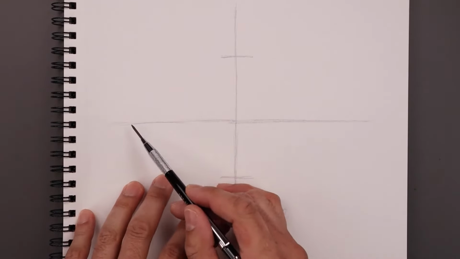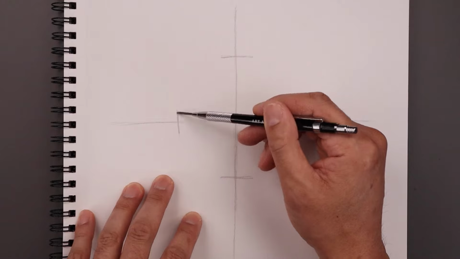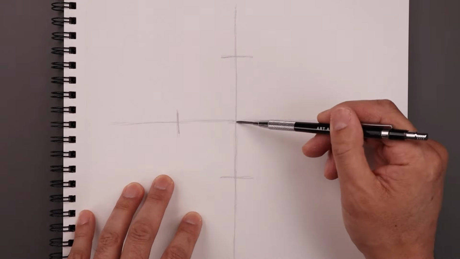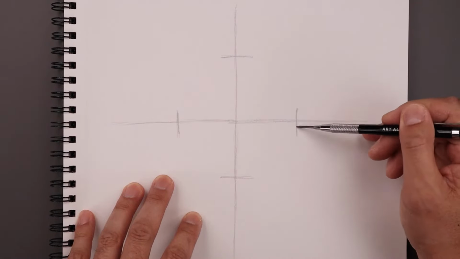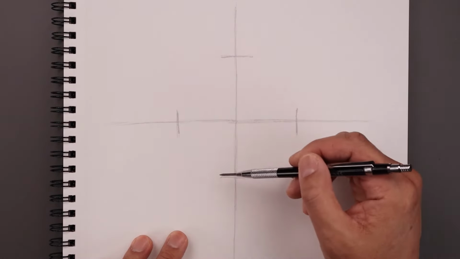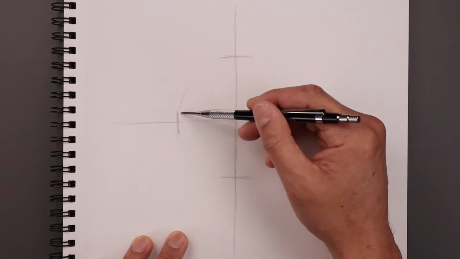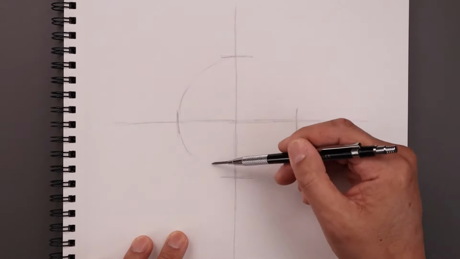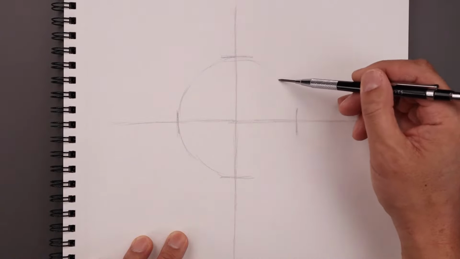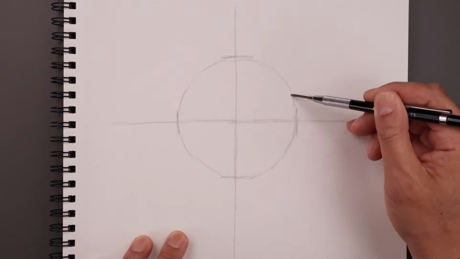Now I'm going to do the same thing across this horizontal line, taking this distance over towards the left, marking that off, and then again taking this distance over towards the right. Now to connect each of these center points with a curve to create our circle, let's start with the top left. We just want to rough this in, and the circle doesn't have to be perfect. We just want to get the right size in the center of our page. Let's go back and just smooth this out.